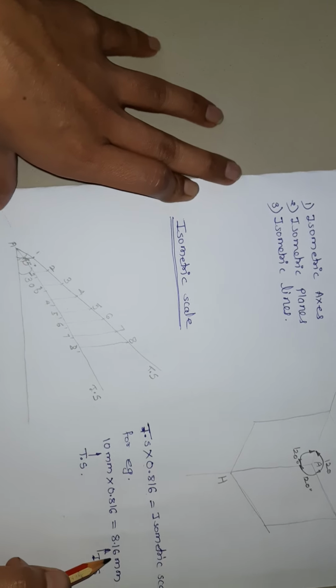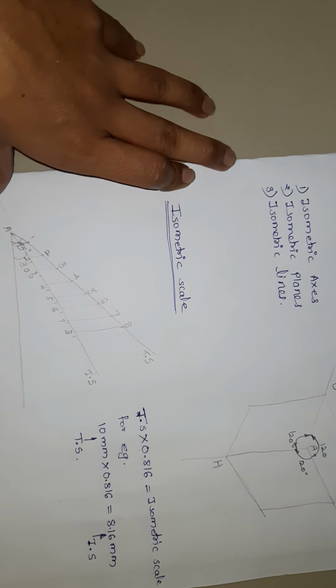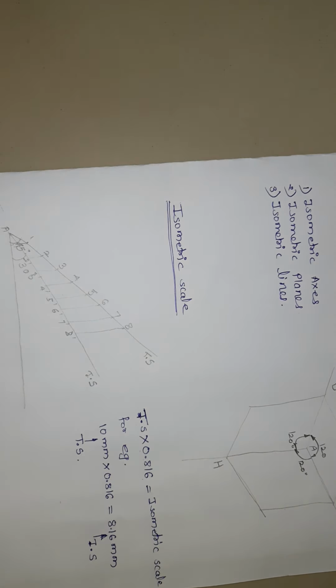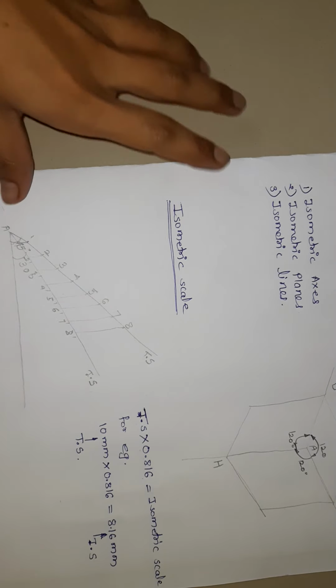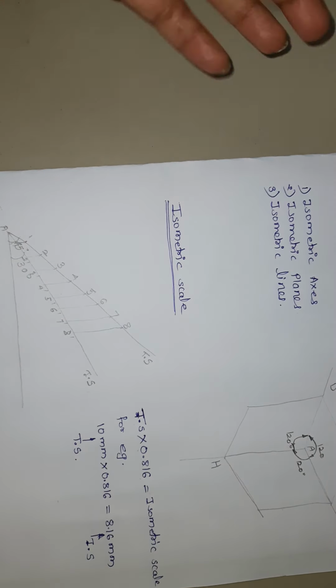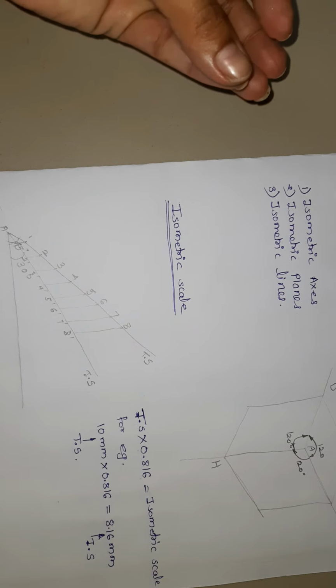Okay, so this is the introductory part of isometric projection. After this, in the next session, we'll see the actual problem, how to draw the isometric projection. Okay, thank you.